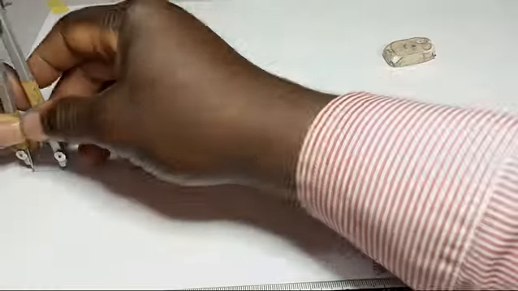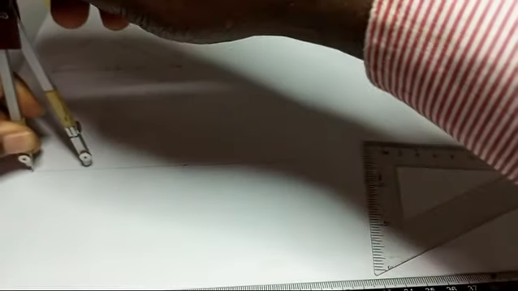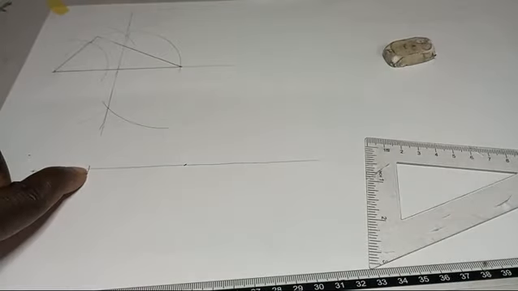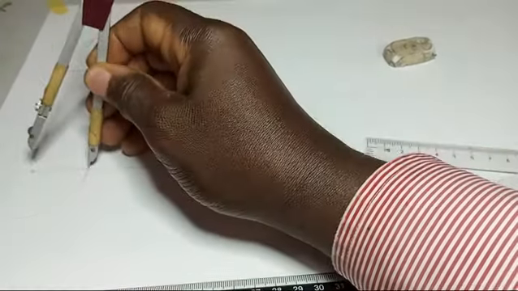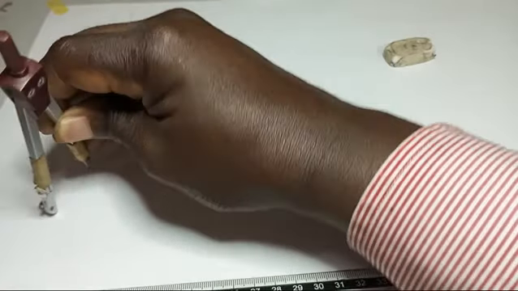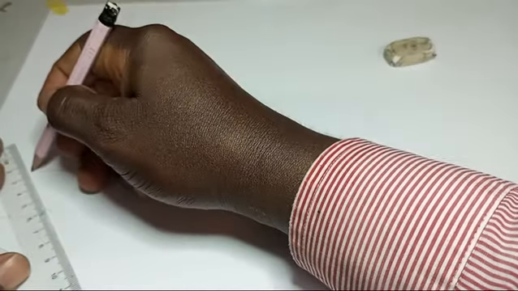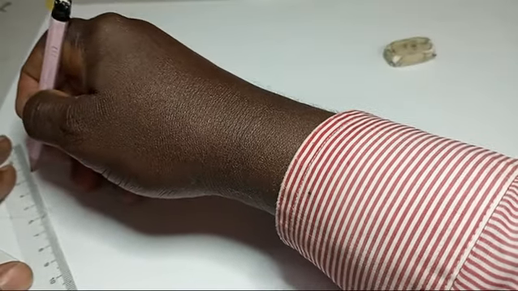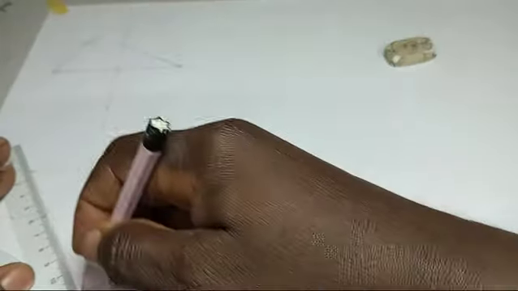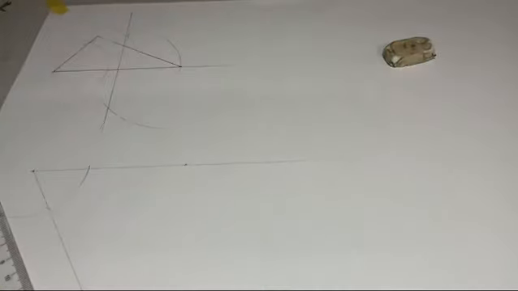I will stay here and draw an arc. I want to draw 60 degrees upside down. After drawing the arc with the same radius, I'll come to this point and mark another arc on that one. If I mark it like that, definitely it will give me 60 degrees. So I'll draw it like this, and this angle is 60 degrees.